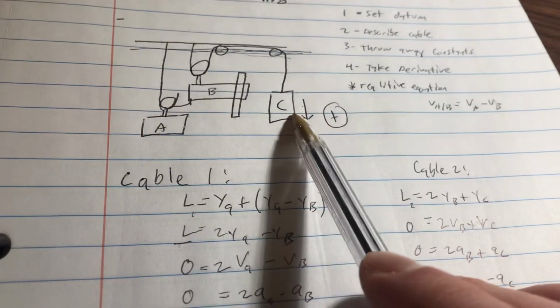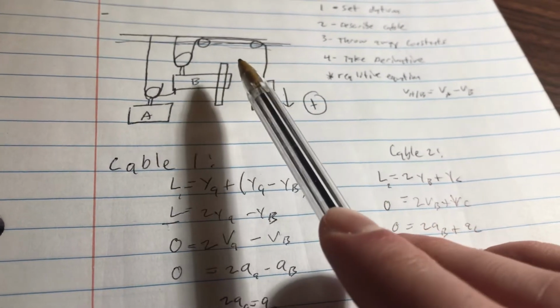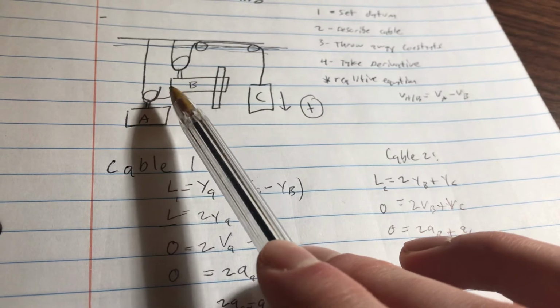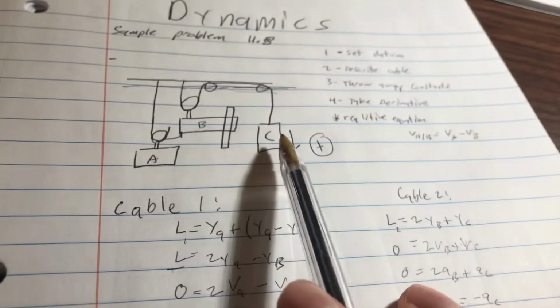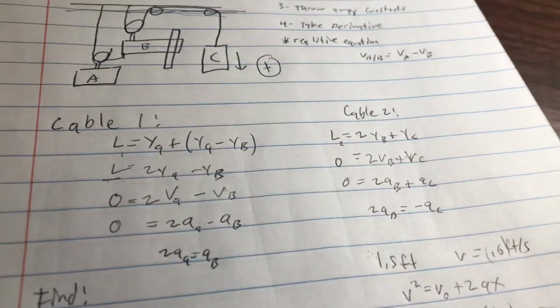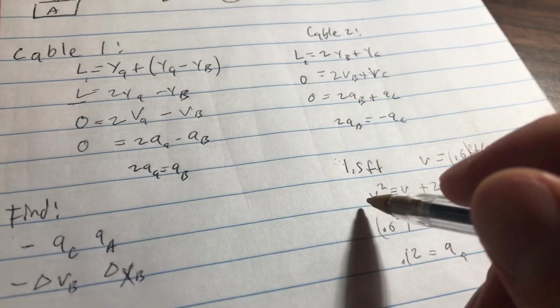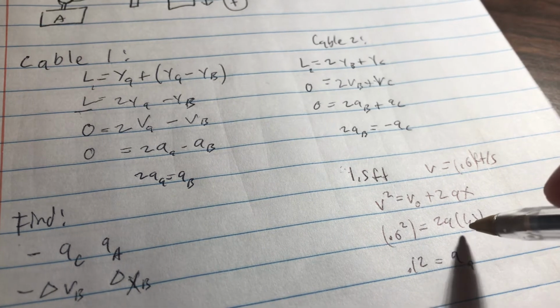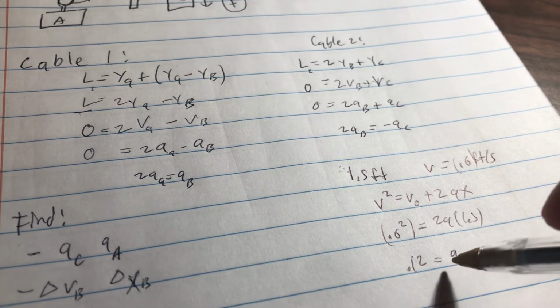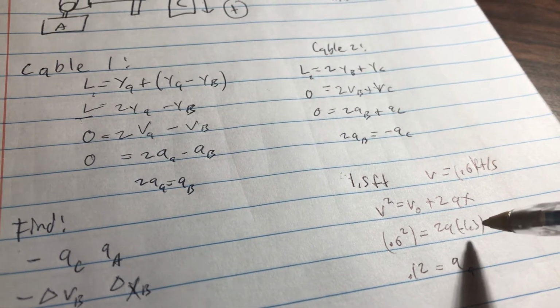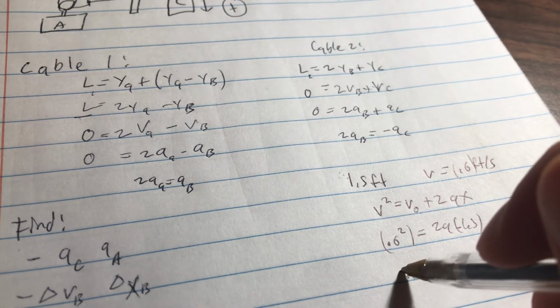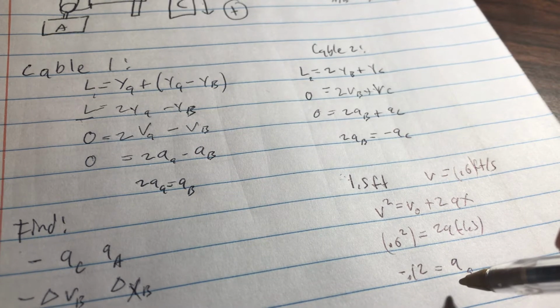If C is moving down, it's pulling on that rope, which is pulling that up, which is pulling that up. So I think A is moving up, or towards the datum, which is negative. So the direction is negative, it's moving in a negative direction, and so we're going to have a negative 0.12 acceleration.